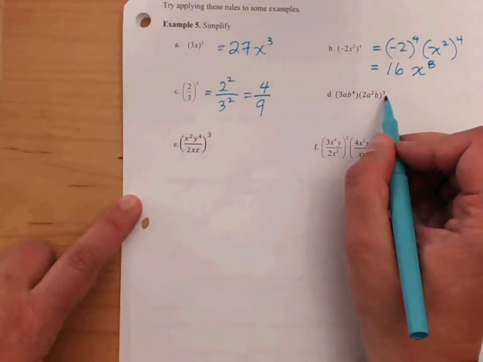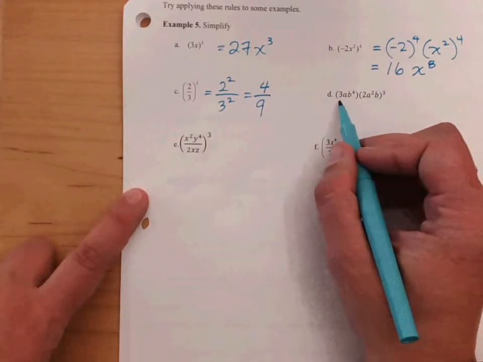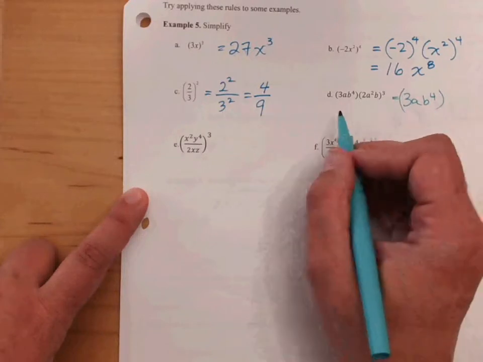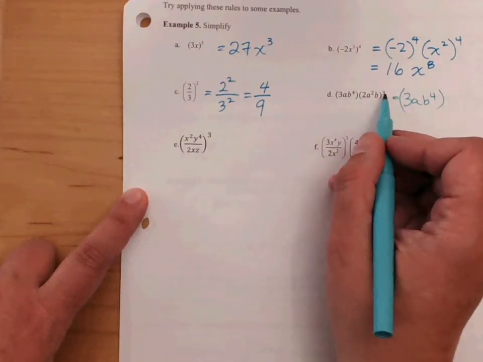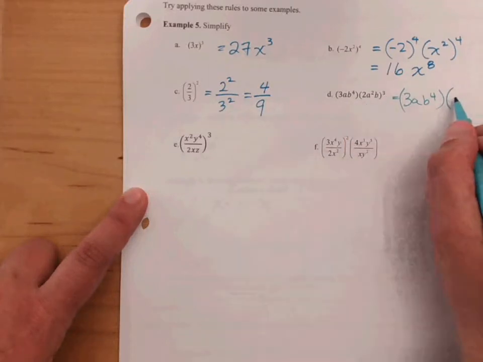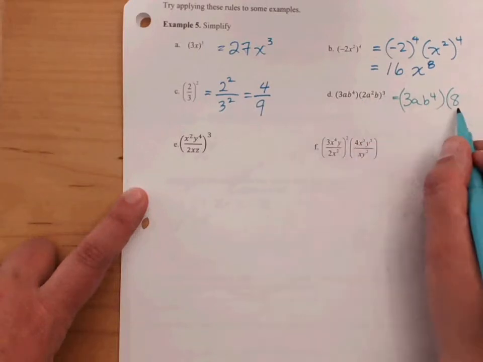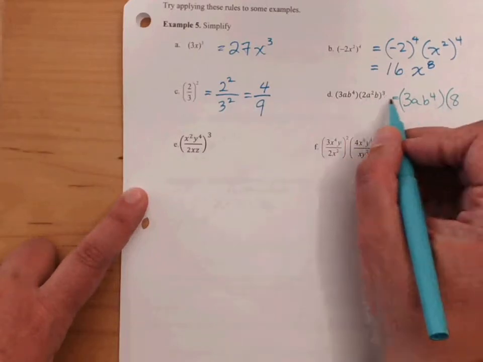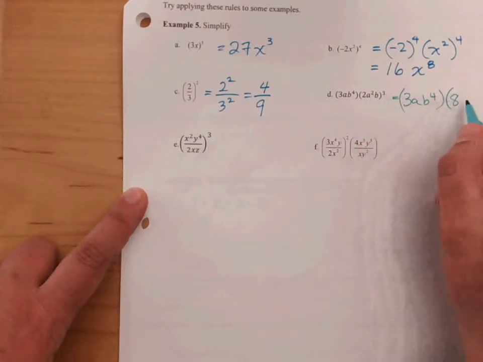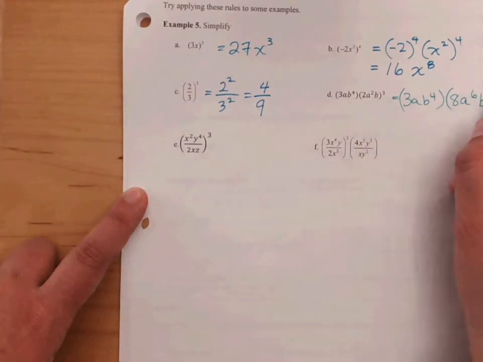Yes, because remember, order of operations is before we multiply these, we need to do exponents first. So here we have 3ab to the 4th. That stays unchanged. So what's that going to be? 2 to the 3rd. 2 to the 3rd is what? 8, right? 2 to the 3rd is 8. What's this one going to be? A squared to the 3rd. Okay, and b to the, good.